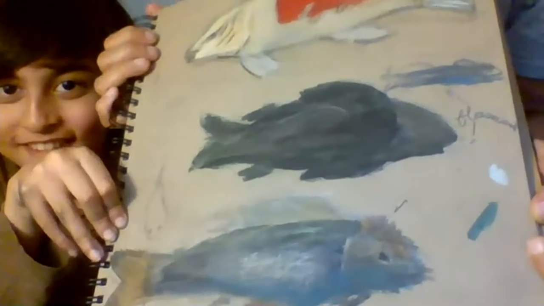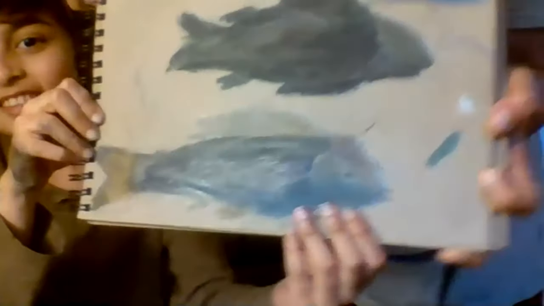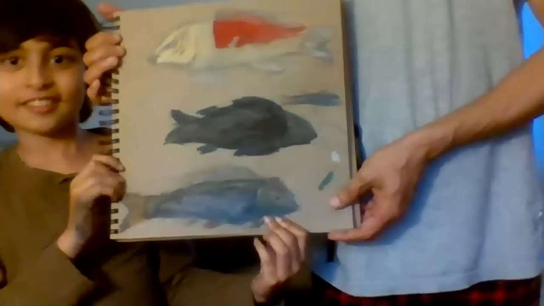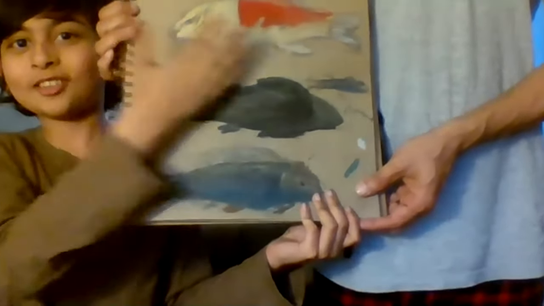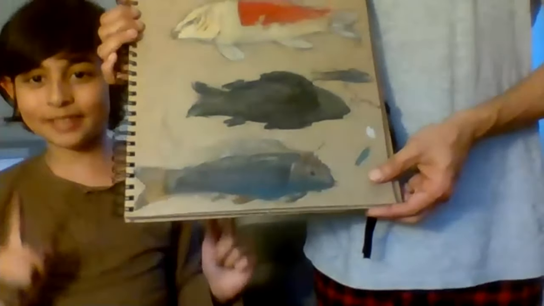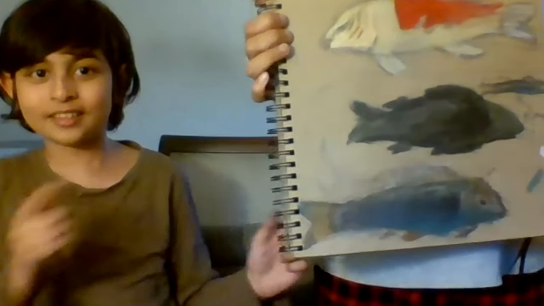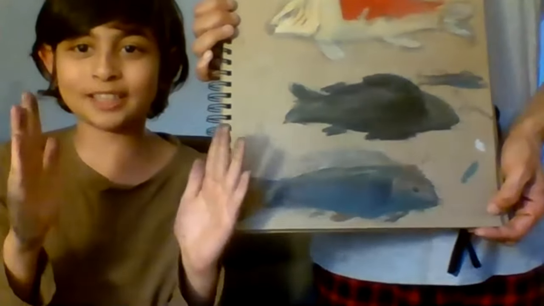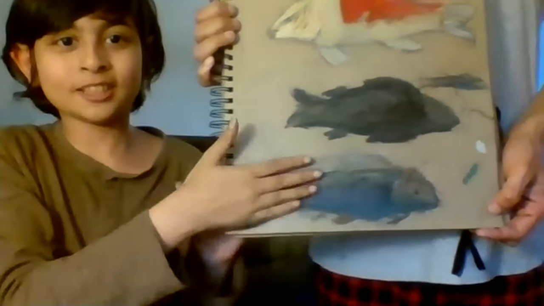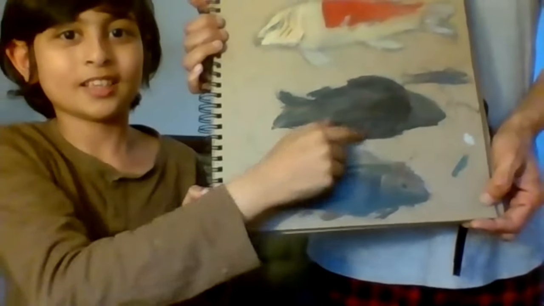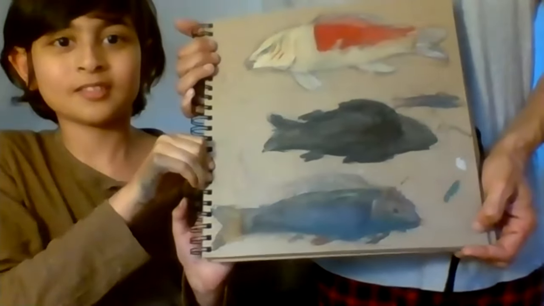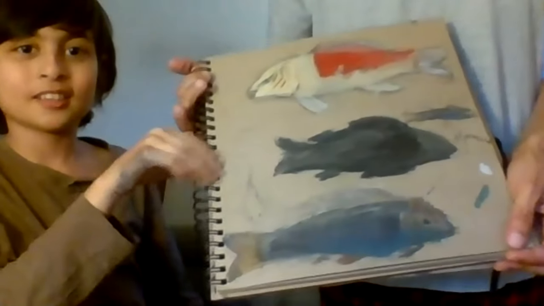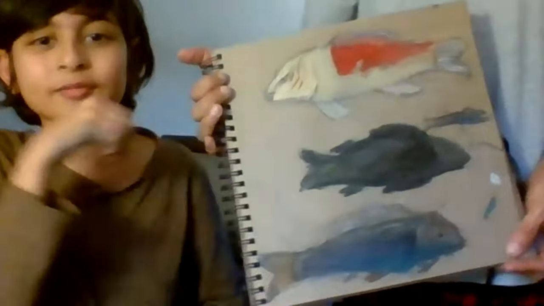Oh, how interesting. That's really fun. Yeah. This one was the biggest, about that big, and this one was about that much. It was just a bigger version of these. Yeah. And this one was the same as this.